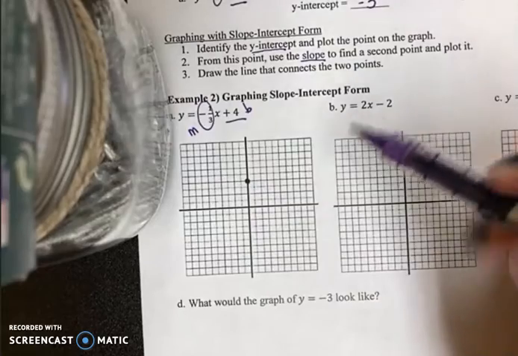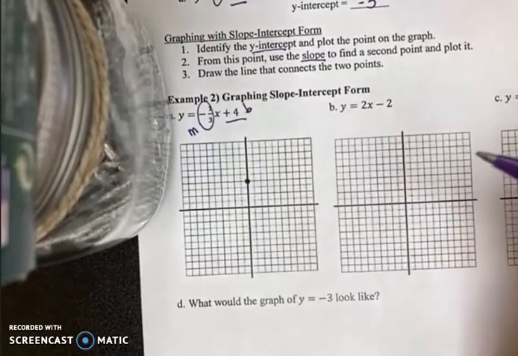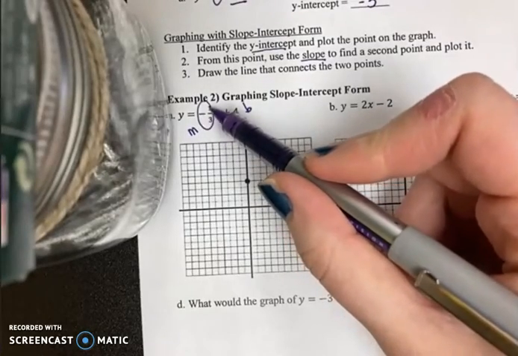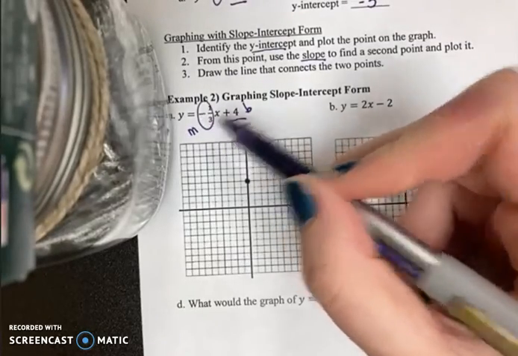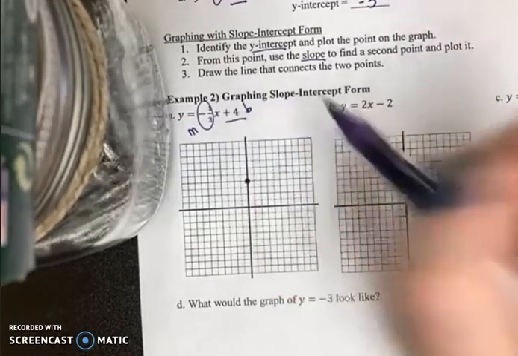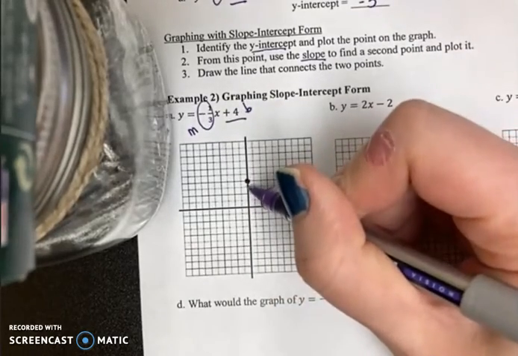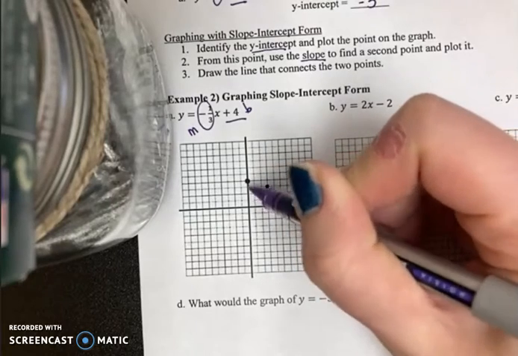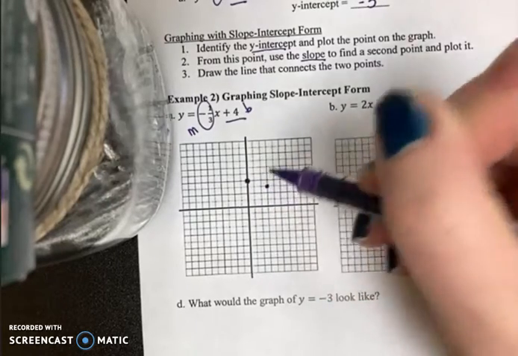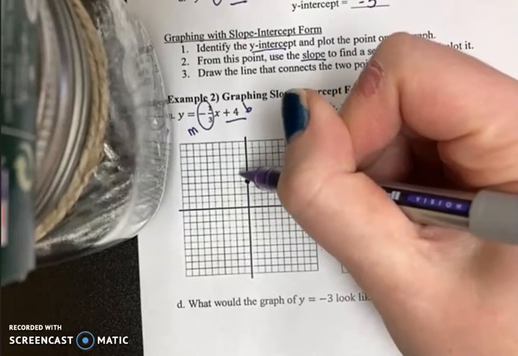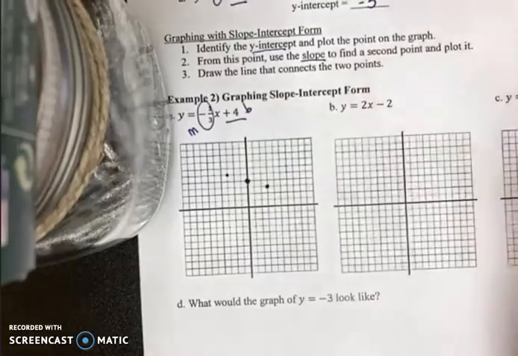To get my second point, I'm going to use the slope. Remember, it's rise over run. So I could use this negative with the rise or the run. I'll show you both ways. Let's say I want to put the negative with the 1. That means I'm going to move down 1 and right 3, because that's a negative movement and then a positive. Or I could have moved up 1 and left 3.